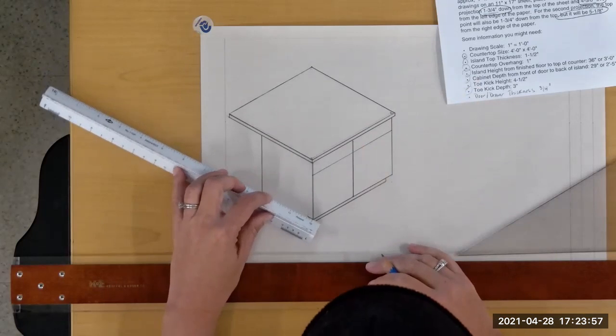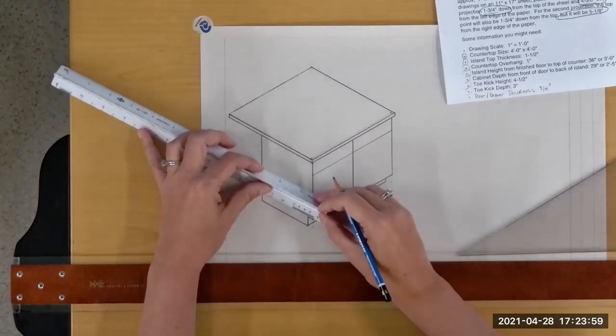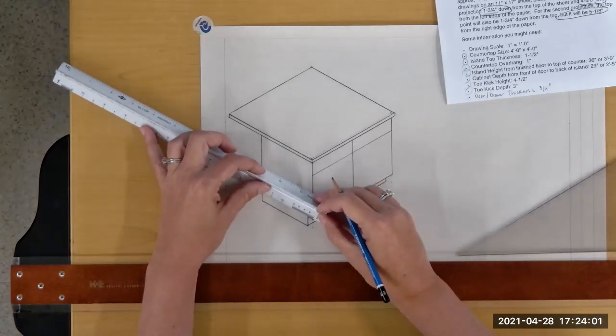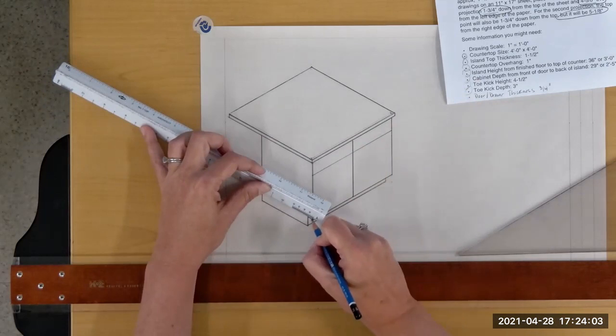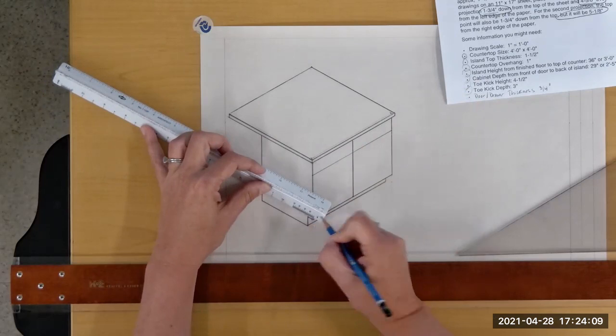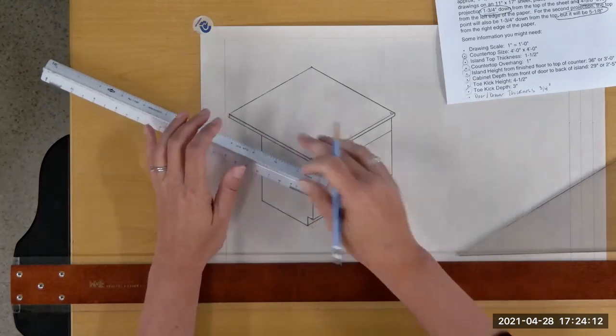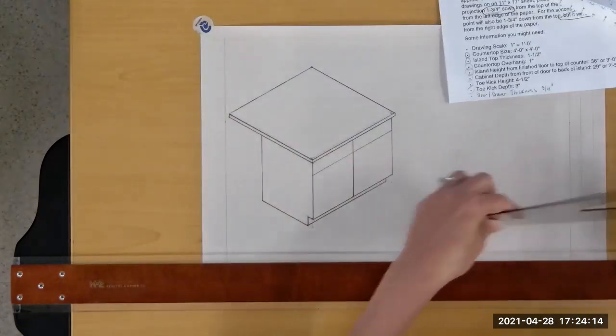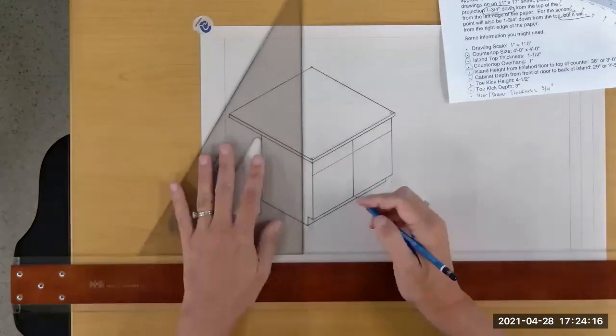And I'll throw that measurement on canvas. I'll update that to add that, just to give that measurement. You can actually mark 3/4 inch on here because we have that precision at 1 inch equals a foot scale.